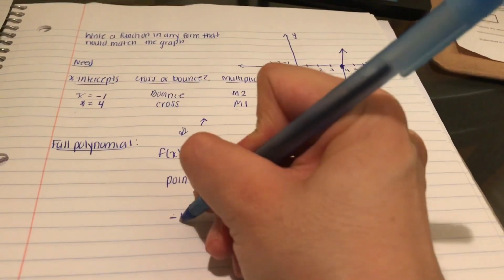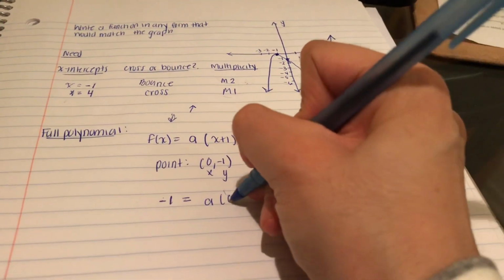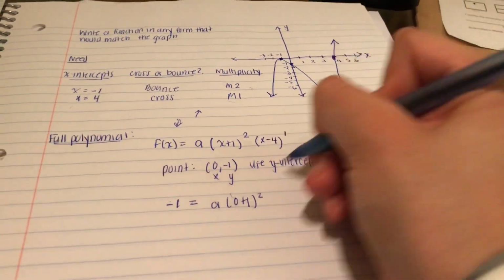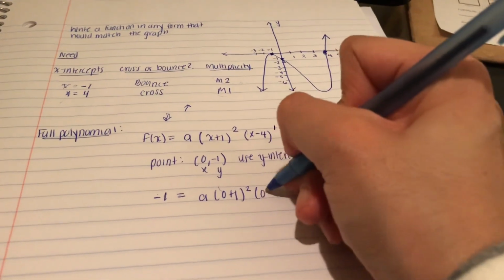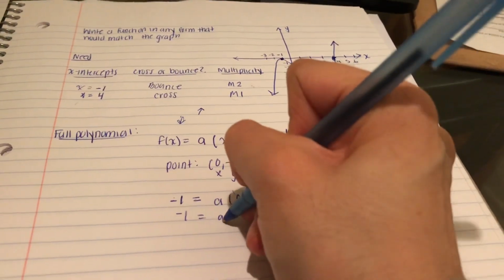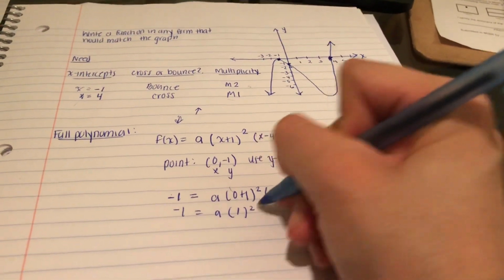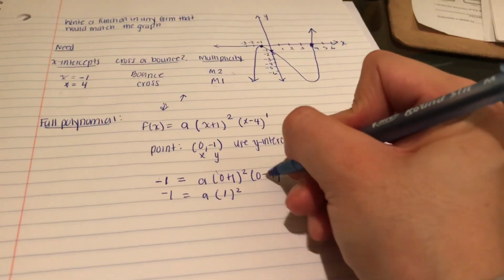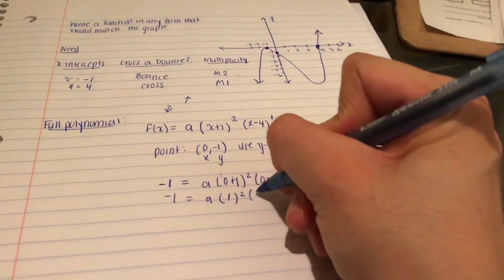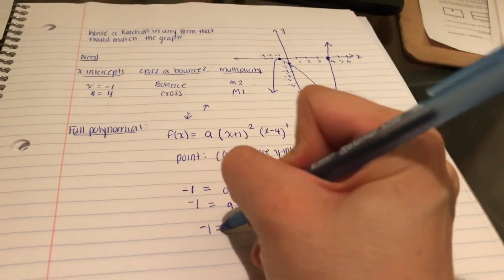So f of x is the same thing as y. So f of x is negative 1 equals a times x is 0, 0 plus 1 squared, times 0 minus 4. So negative 1 equals a times 0 plus 1 is 1. That gets the power 2. 0 minus 4 is negative 4. And I'm going to simplify that a little more.